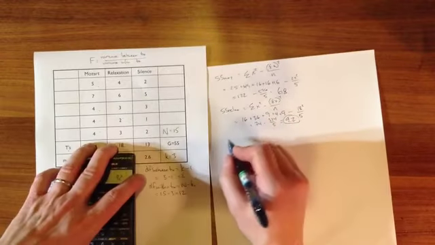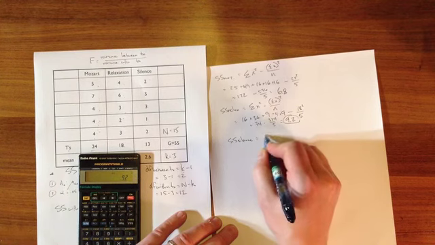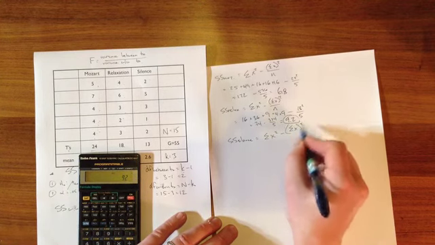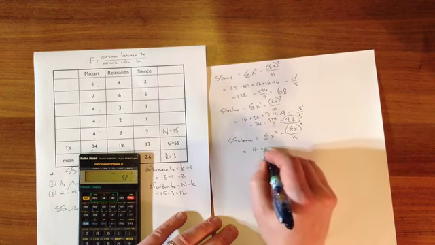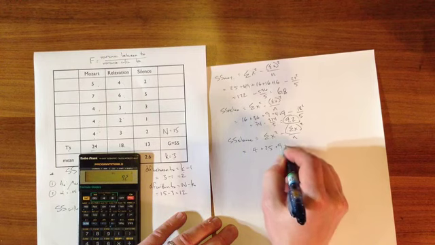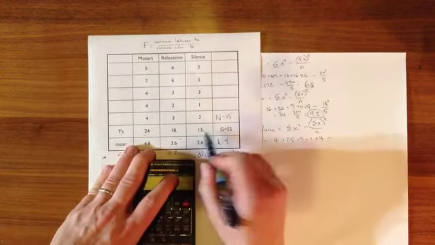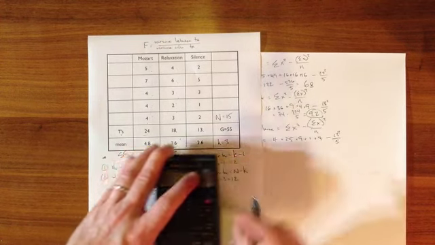Finally, for silence, I get the sum of the squared scores minus the square of the sum divided by n. That's 4, 25, 9, 1, and 4, minus the total, 13, squared over the number of scores, which is 5.